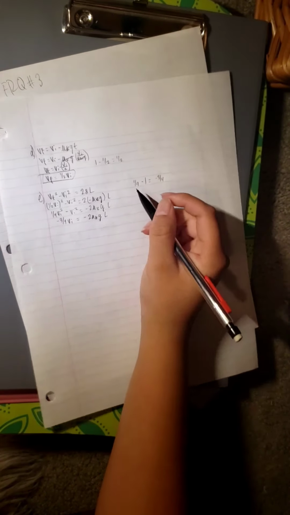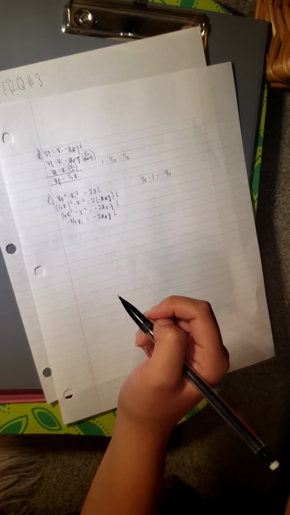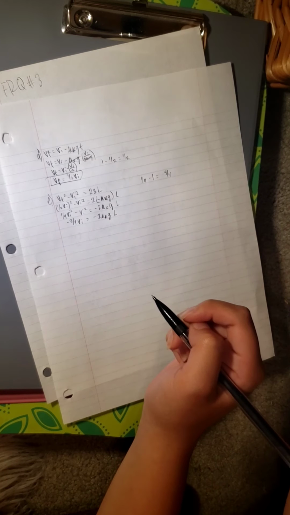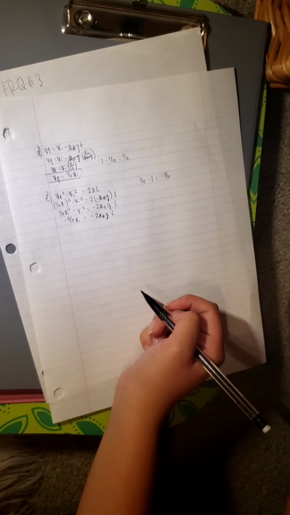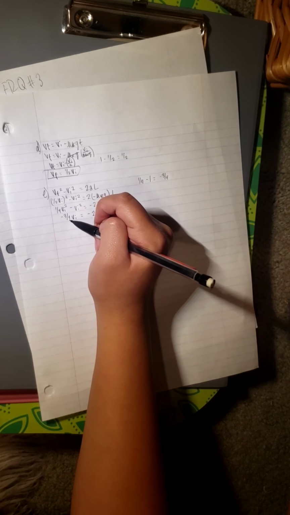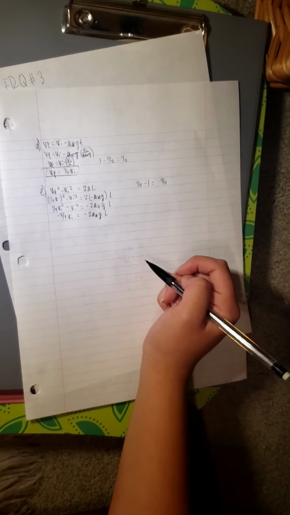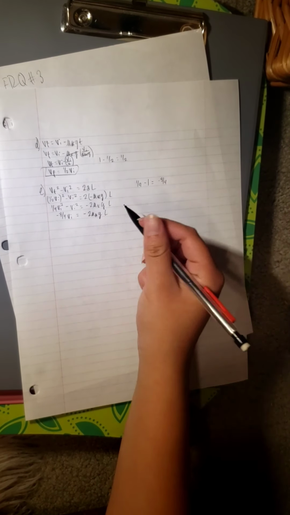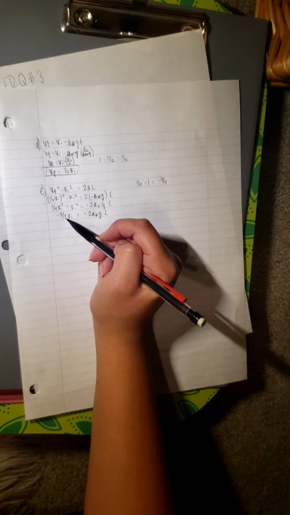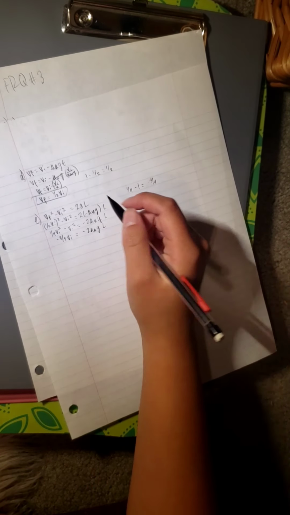And so we want to find L, so we can go ahead and just divide. The 2 is going to go to the 4, so the 4 would be multiplied by 2.